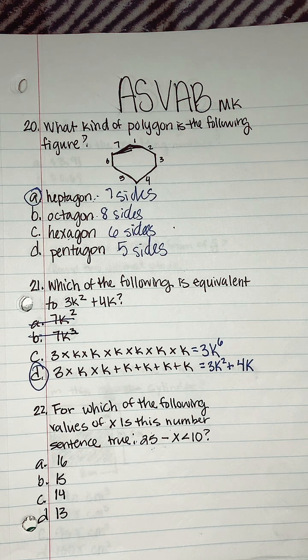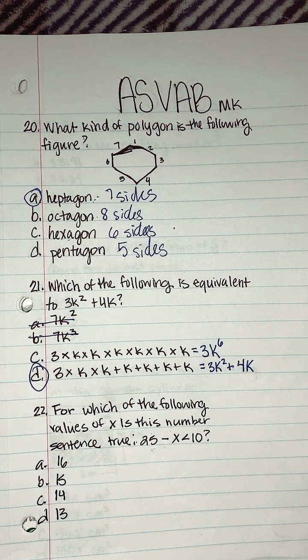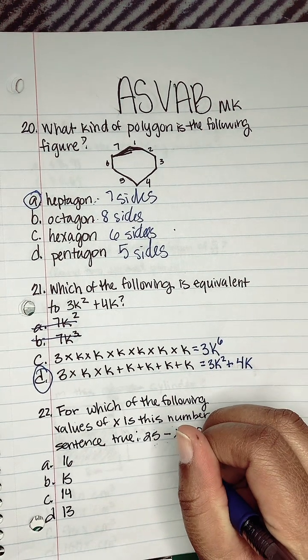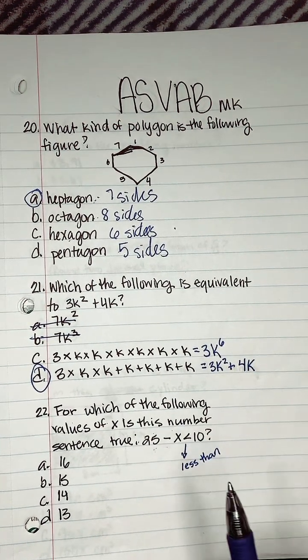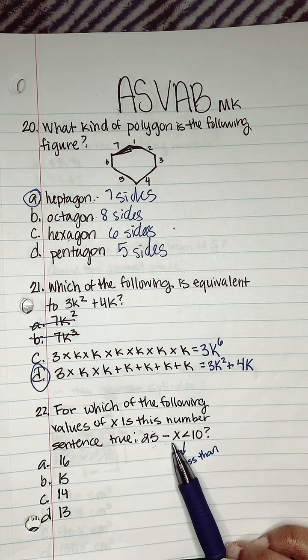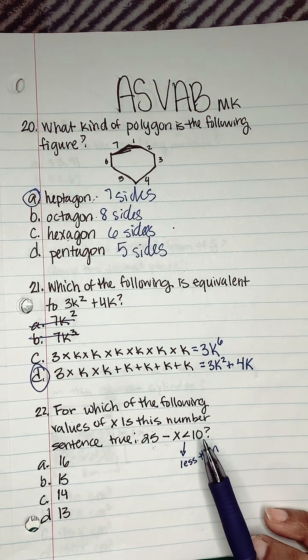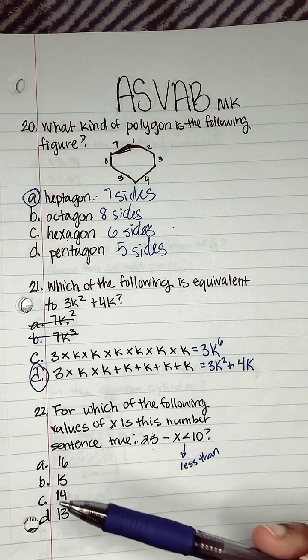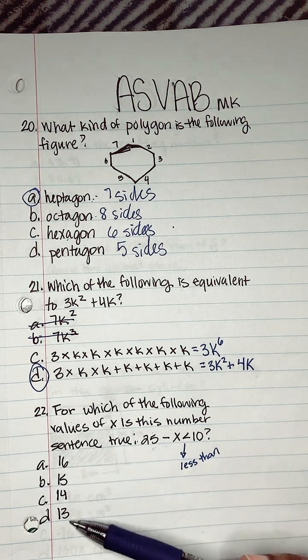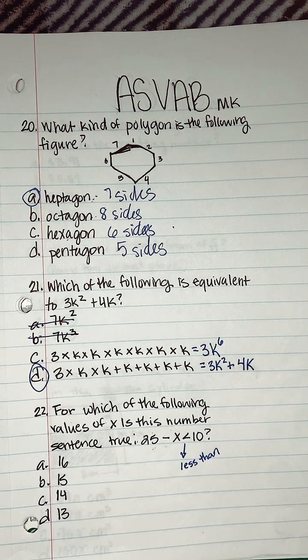Good. Jay said less than. I see greater than, less than, less than, less than. Good. Perfect. This is less than. Okay. So we're looking for 25 minus some number that has to be less than, smaller than 10. So what do you guys say? Is it A, B, C, or D? That's going to give us something smaller than 10.